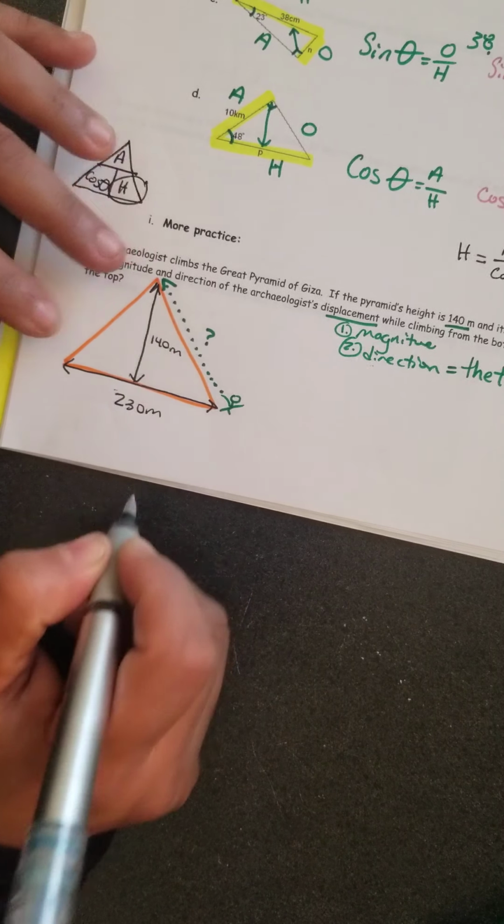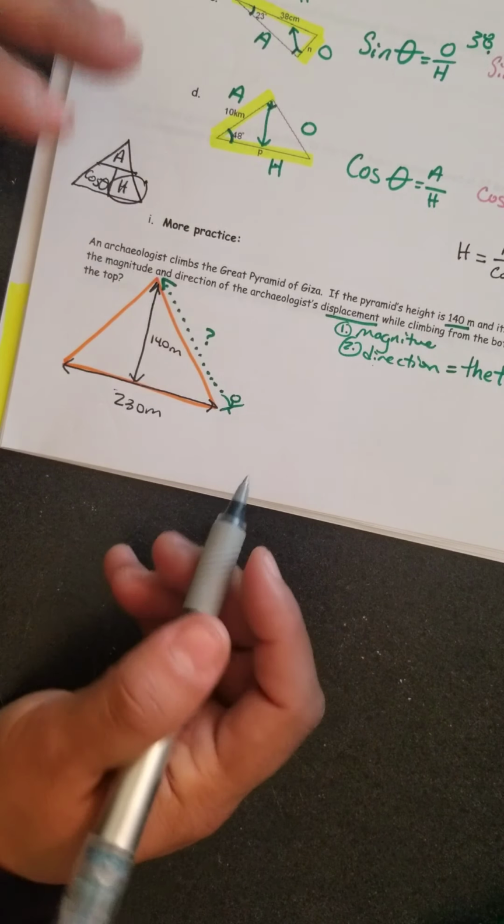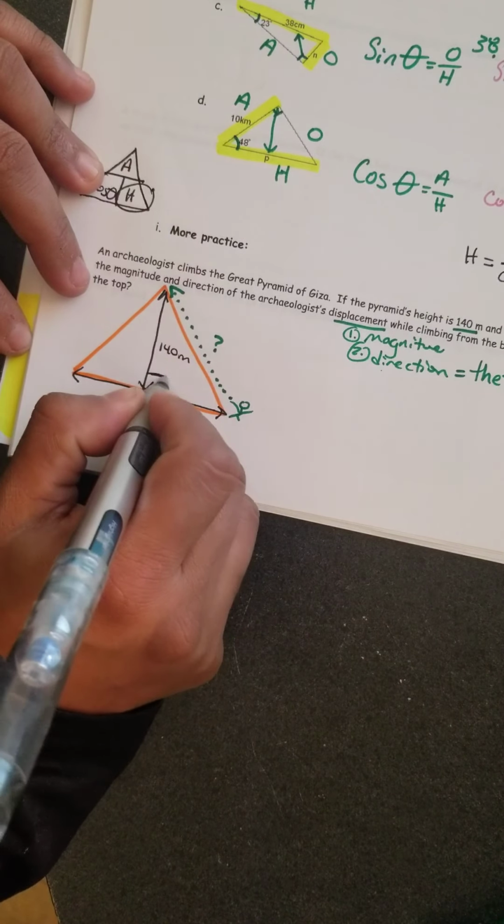230 meters. Now that I drew it out, they can't trick me anymore because I definitely know that this is a right angle. I see that. But remember how they tried to trick us earlier? We're only looking at this part of the triangle. So I've got to get this number and divide it by 2, which now is 115 meters on this side, because that's the only part of the triangle I'm looking at.